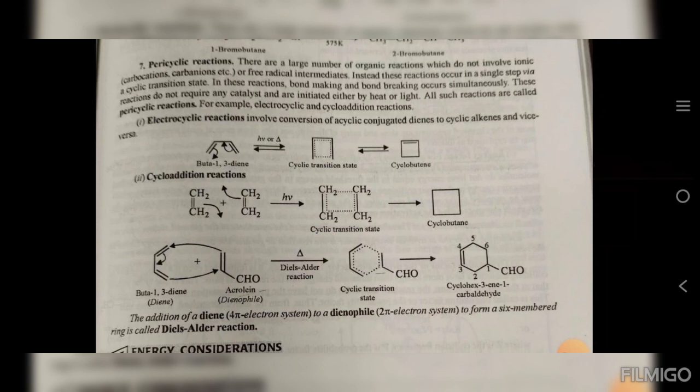For example, electrocyclic and cycloaddition reactions. Electrocyclic reactions involve conversion of acyclic conjugated dienes to cyclic alkenes and vice versa. Buta-1,3-diene, cyclic transition state, cyclobutene.